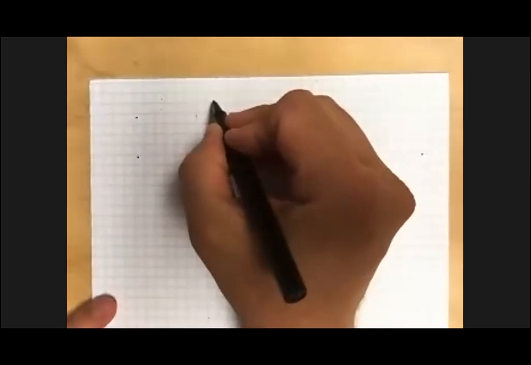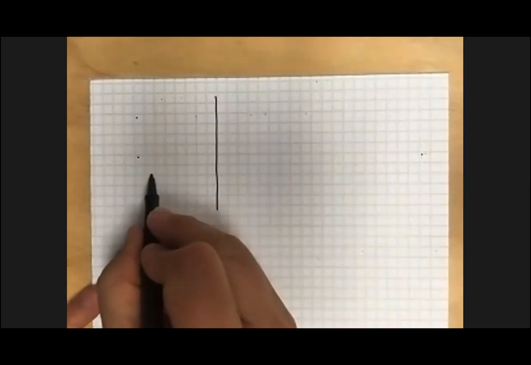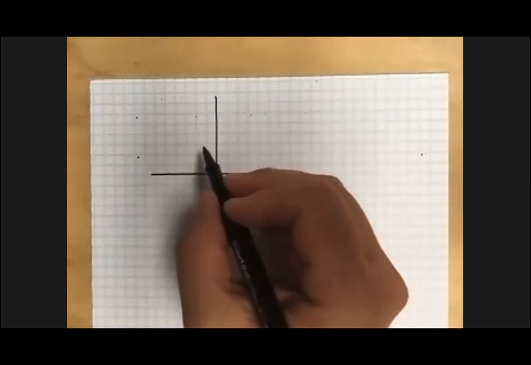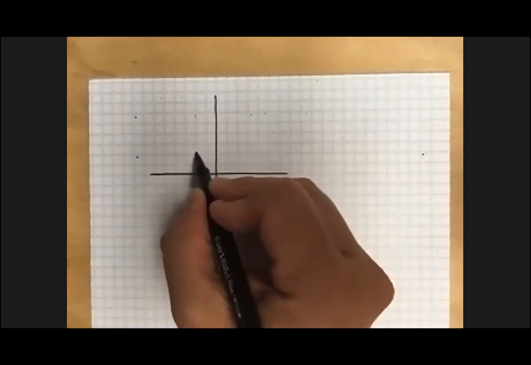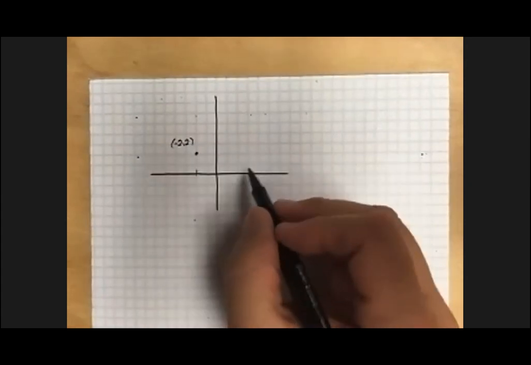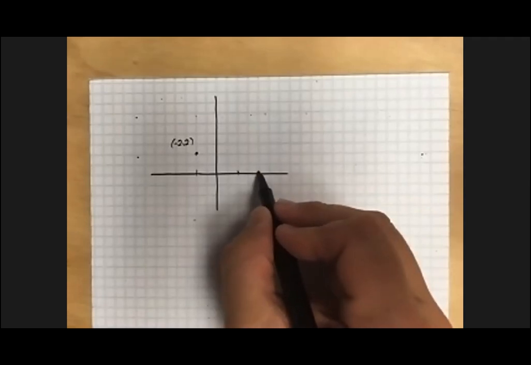Let's say I give you the line that goes through, I don't know, minus 2, 2, and 4, 5.